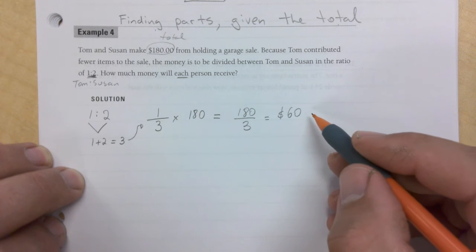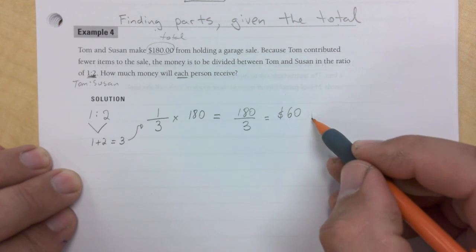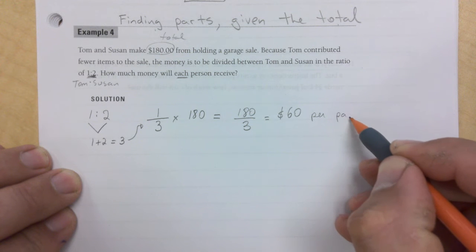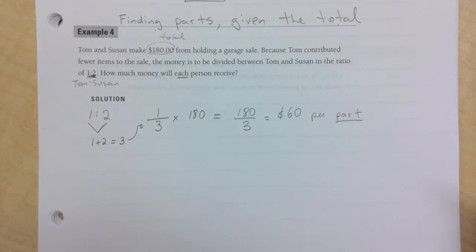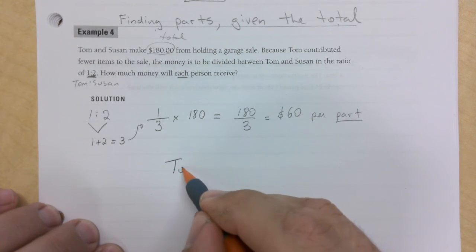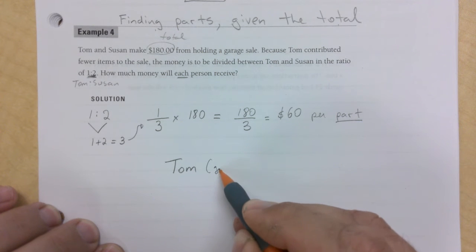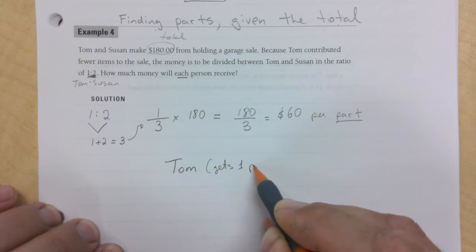I will call this per part. So each part is equal to $60. How would we find out how much Tom makes? Tom gets 1 part. How do we know that?